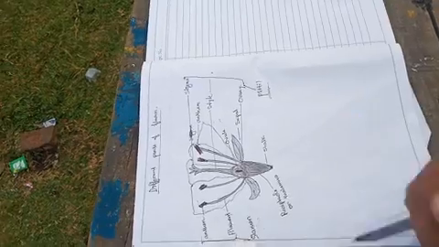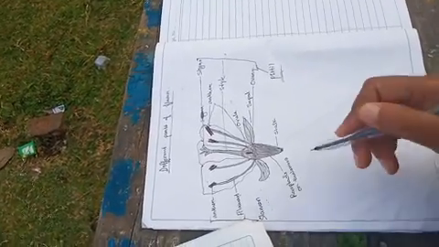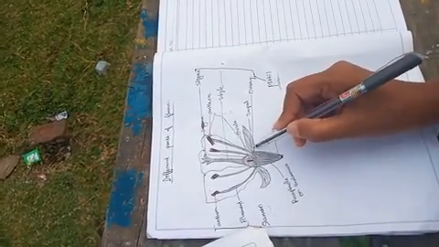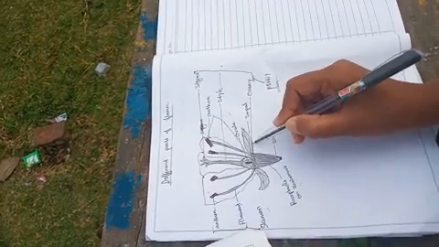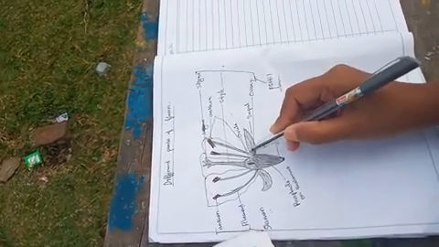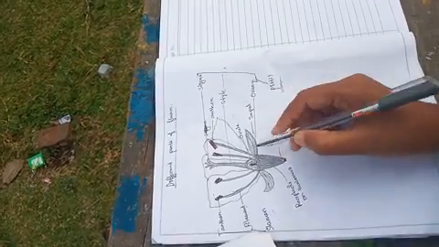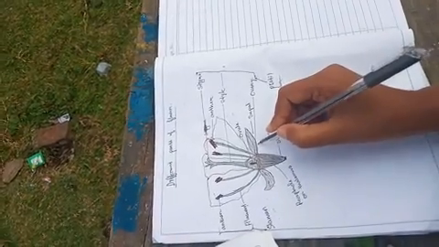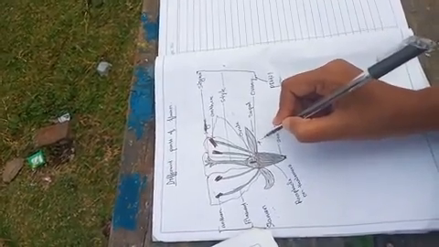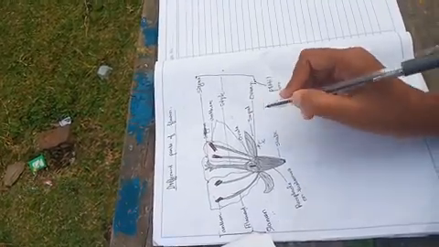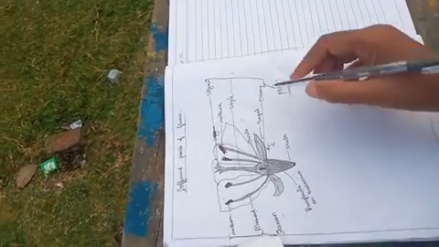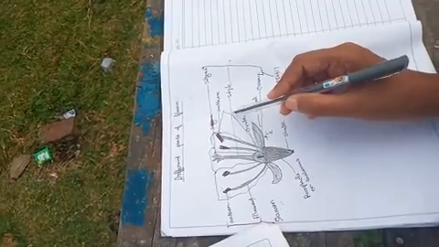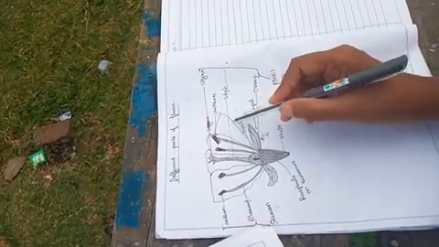If we see it again, at the lower portion of the flower, joined with the ovary, there are some greenish portions called sepals. All flowers contain a corolla, or petals.